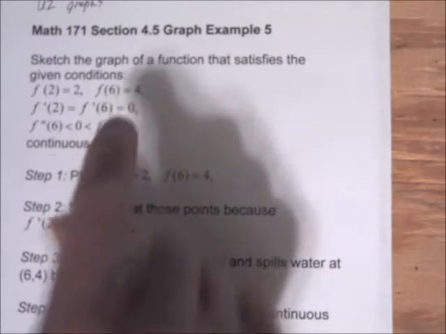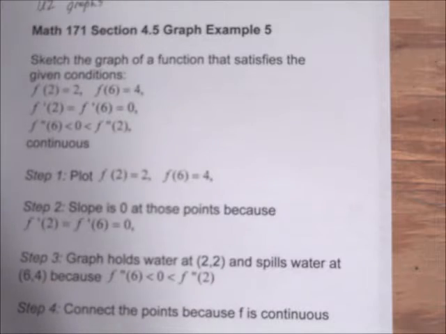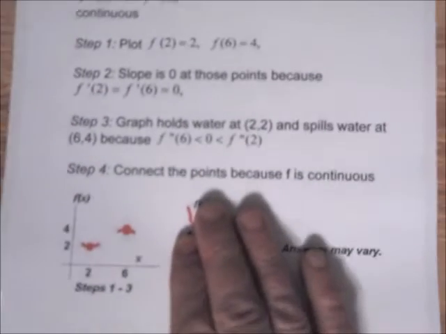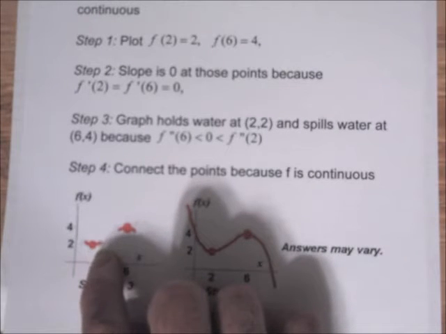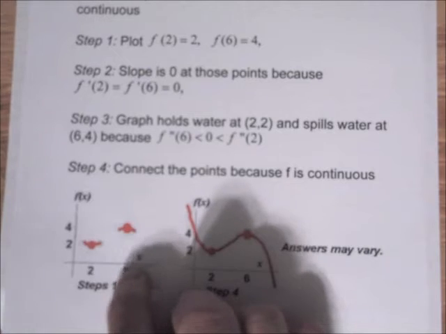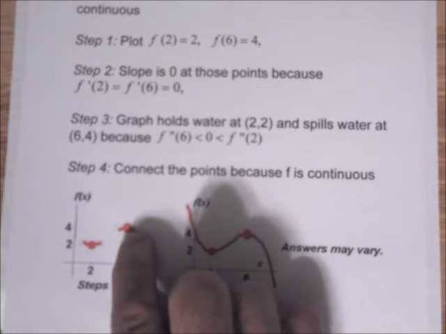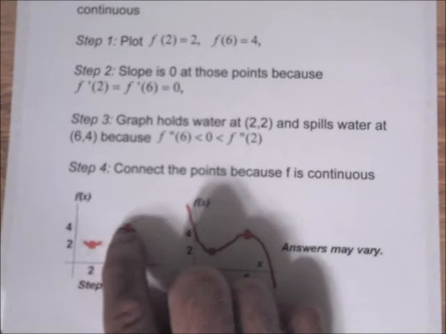for this first example, f of 2 is 2. So on the graph, you want to put a 2 at f of 2. Go to the right up 2. And f of 6 is 4. So on the graph, you go over 6 up 4. So you have those 2 points.